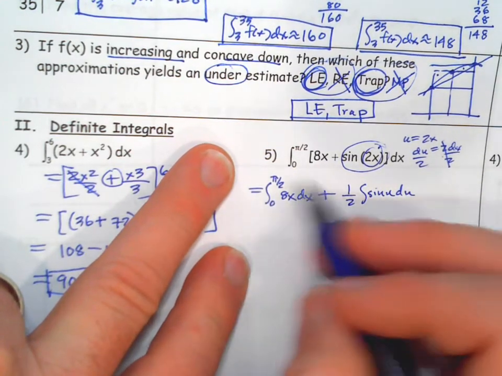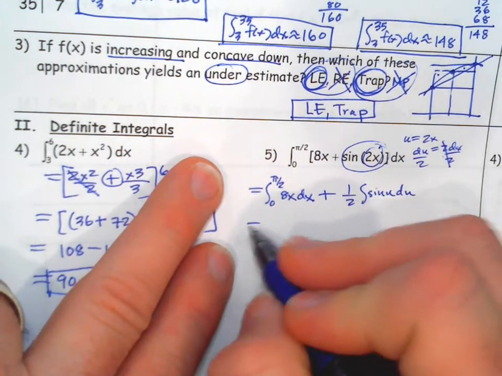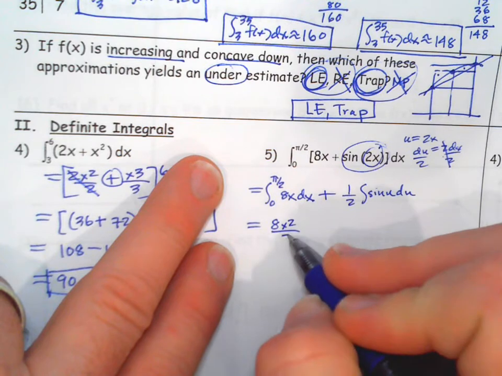Okay, leave this stuff as all x. The 1/2 doesn't affect this, it only affects this. So we're going to get 8x squared over 2.